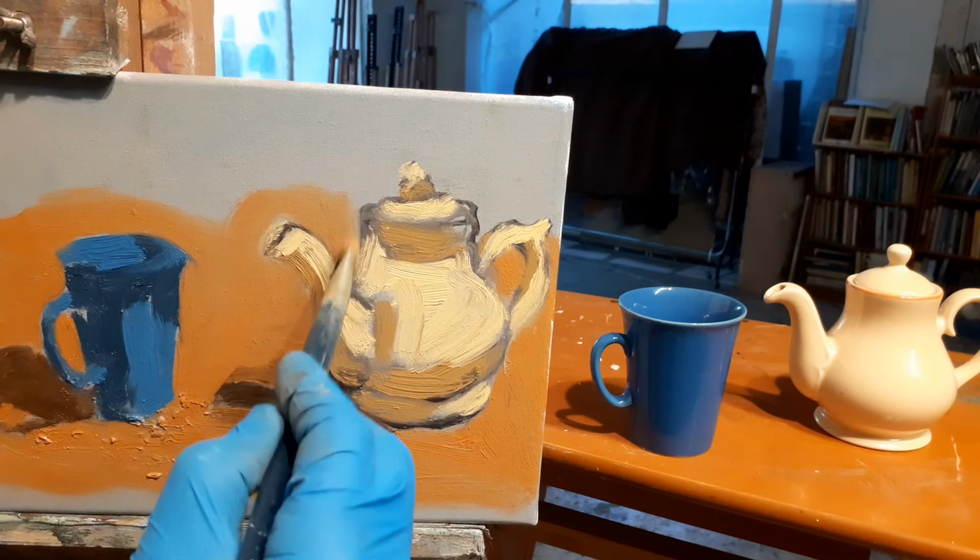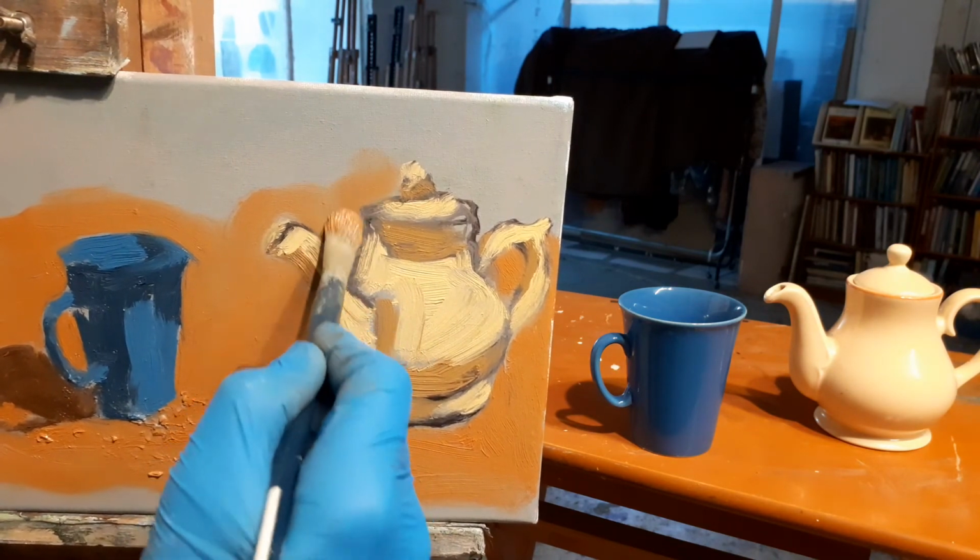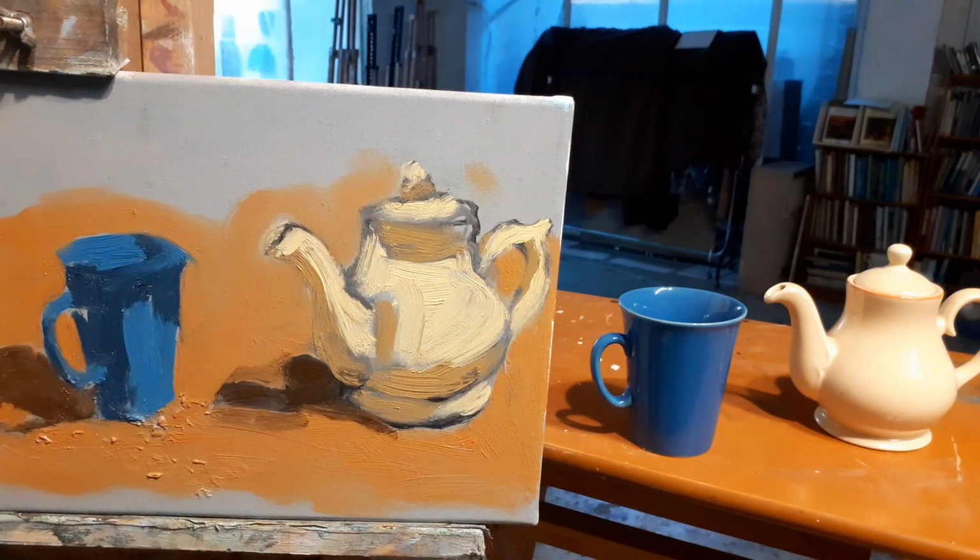Modelling light and shade, shadows cast, soft edges to the shadows, and using complementary colours to neutralise and darken the shadow areas. So now that that's all done, I think I did better with a cup. Some of this could be much darker.